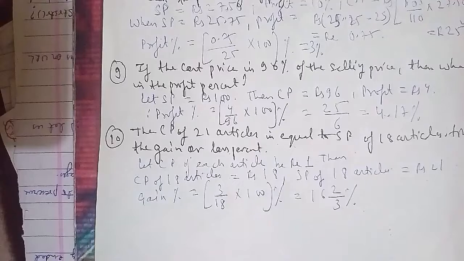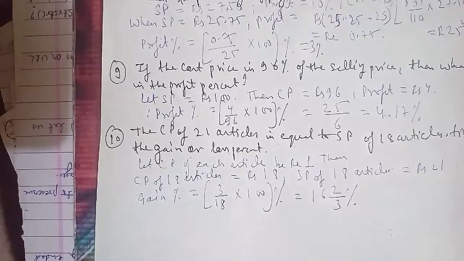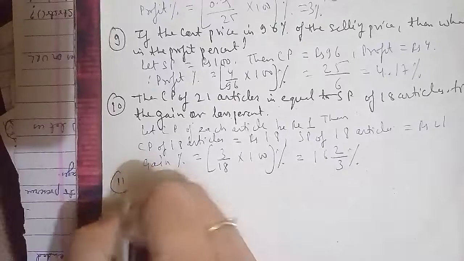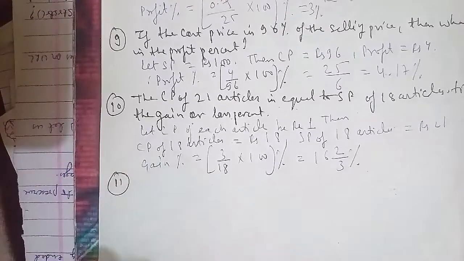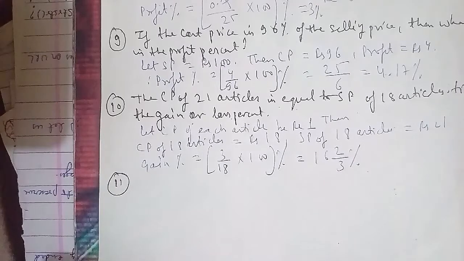Now we go ahead for the next, which is another important question. We go ahead for the 11th question of the session. The question we have: by selling 33 meters of cloth, one gains the selling price of 11 meters. Find the gain percent here. That has been asked in a section officer examination paper, which is an important one. So let's go ahead.